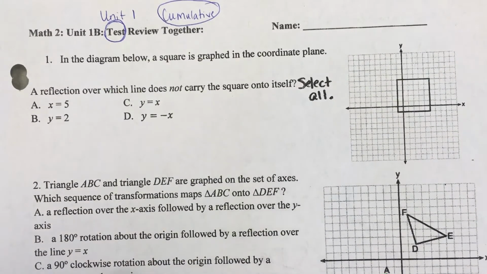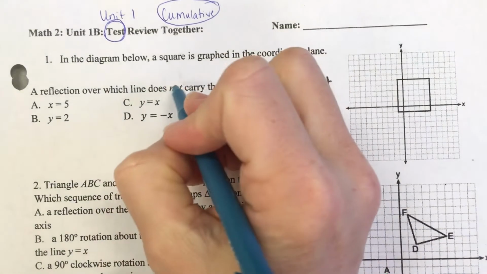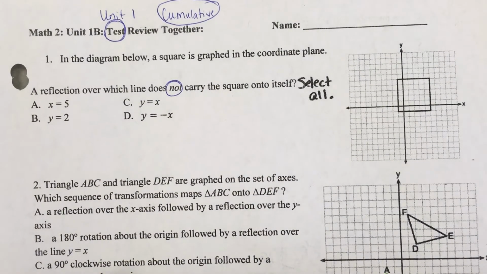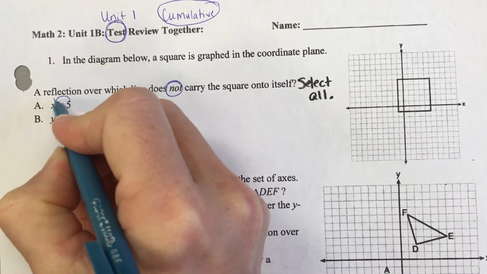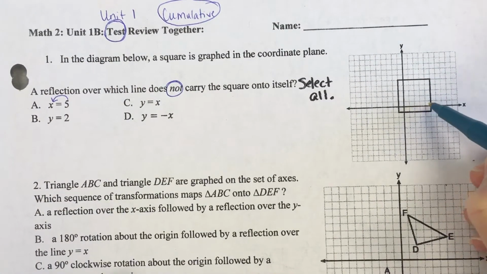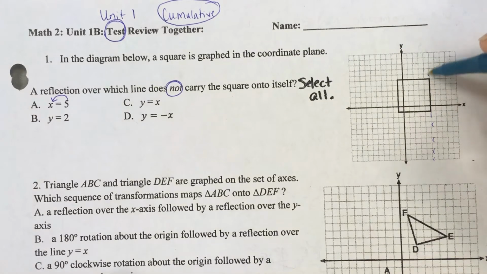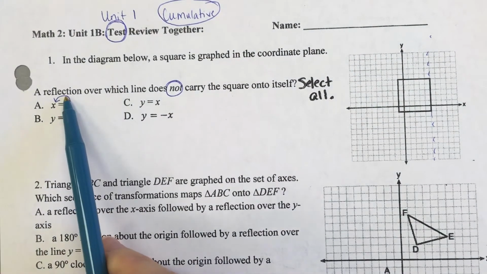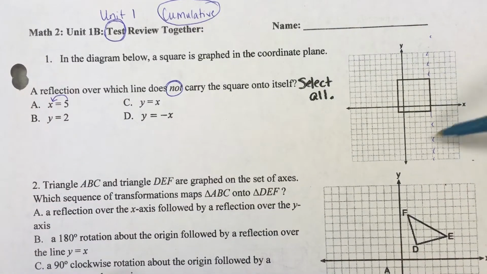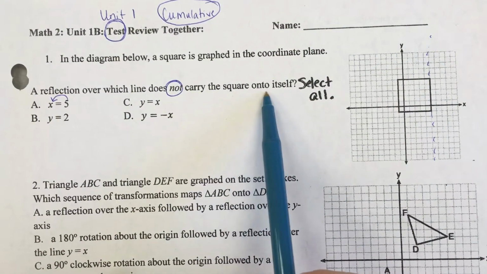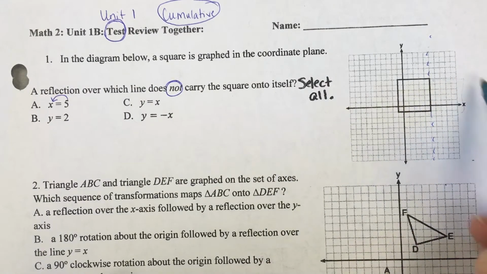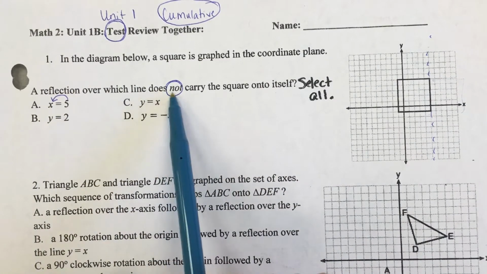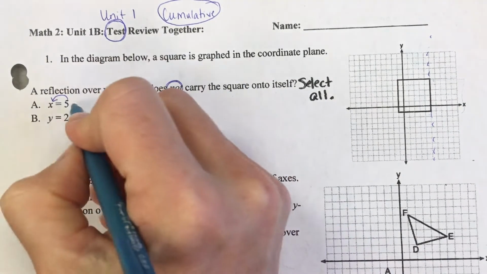All right, number 1. In the diagram below, a square is graphed on the coordinate plane. A reflection over which line does not carry the square onto itself? So to graph x equals 5, you go to 5 on the x: 1, 2, 3, 4, 5. All right, so if I do a reflection across this dotted line, will it carry the square onto itself? No, the square would end up over here, okay? So this one does not carry the square onto itself.